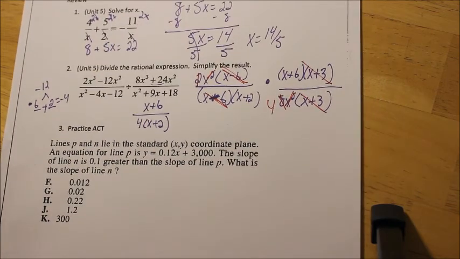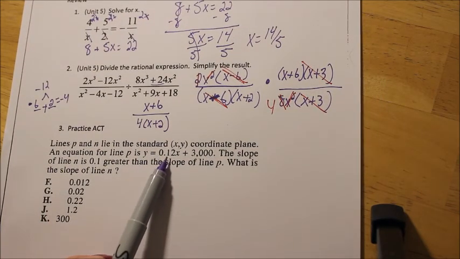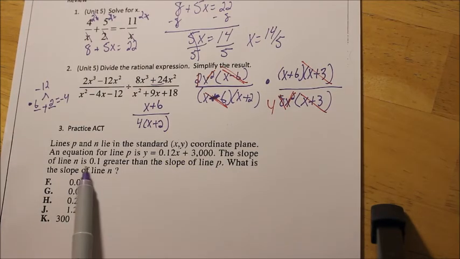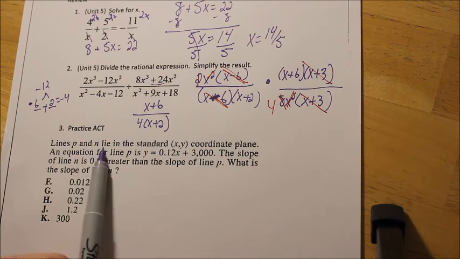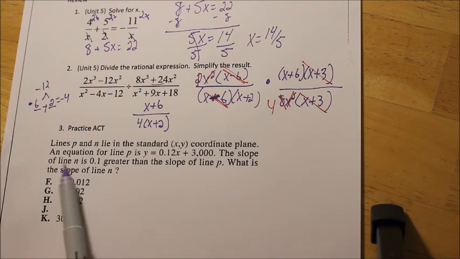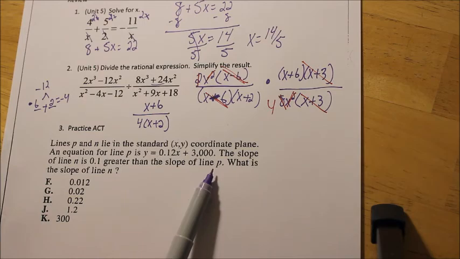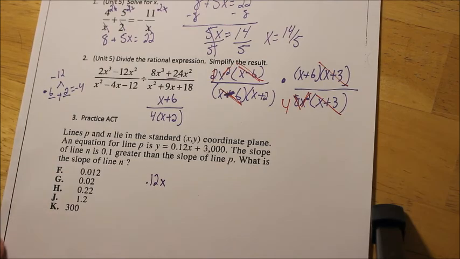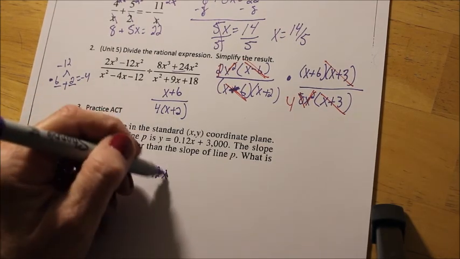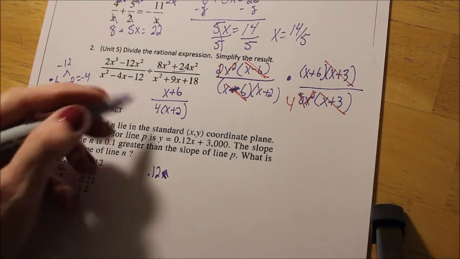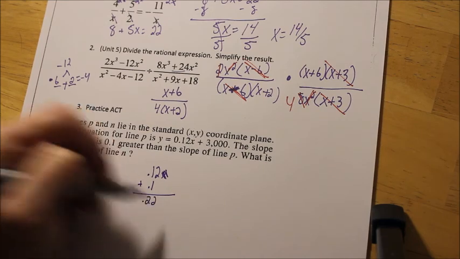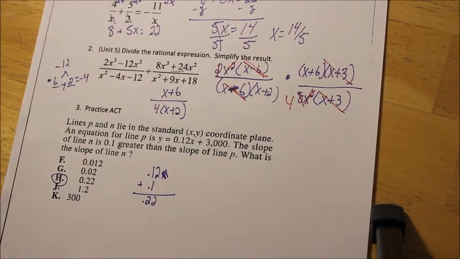And then the last one, it says P is 0.12x plus 3,000. The slope of line M is 0.1, and they're telling us that these are both just regular lines. It says line N is 0.1 greater than the slope of line P. What is the slope of line M? Well, the slope of line P is 0.12. Right? You don't need the x for slope. Slope is a number. And it says greater than, so we're going to add 0.1 to that. Well, that's going to be 0.22. Well, that's pretty easy.